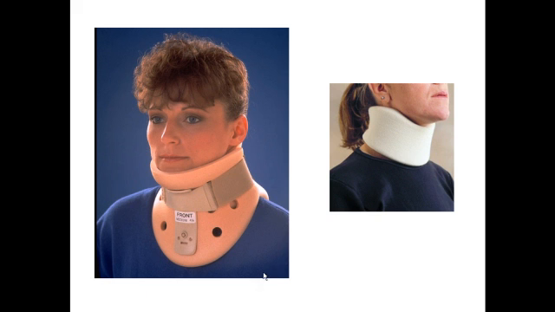This is called a Philadelphia collar. Somebody in Philadelphia designed it. But it's made of a really firm plastic, and of course you can see it velcros here. It goes up and immobilizes from the chin down to the top of the sternum. This is probably what you'd see more typical of a collar that you might use even after a soft tissue muscle strain or sprain in the cervical area, or again as with an acute HNP.